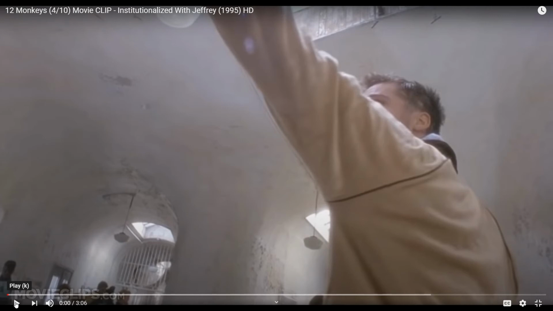Anyway, guys, so in this particular sequence of shots, what happens is Bruce Willis has been institutionalized as well with Jeffrey, and Jeffrey is ultimately one of the 12 monkeys, or the leader of the 12 monkeys, actually. I won't go into it further than that, but Jeffrey as well is inside of this mental institution.